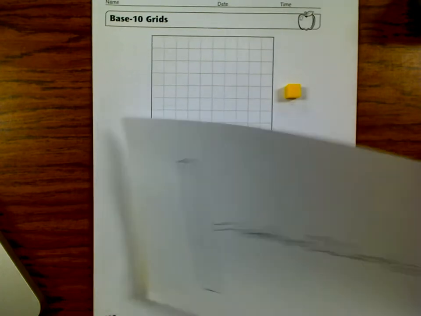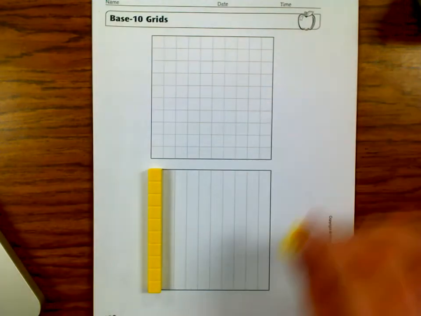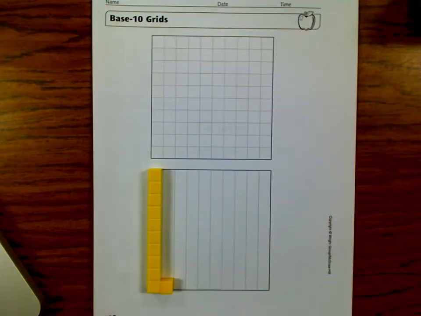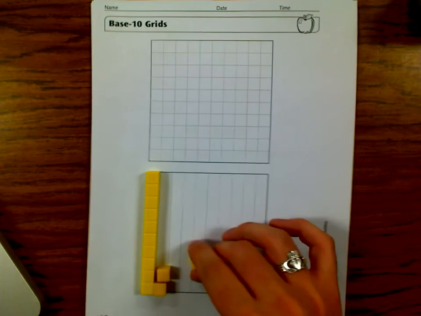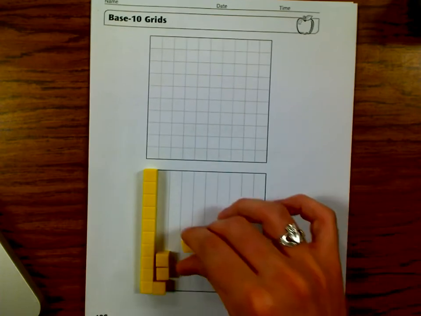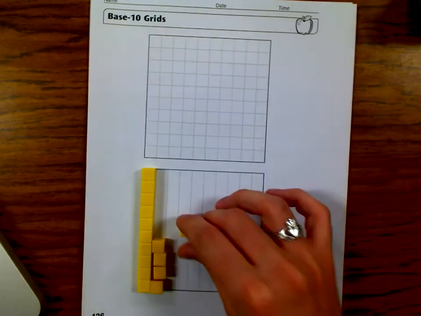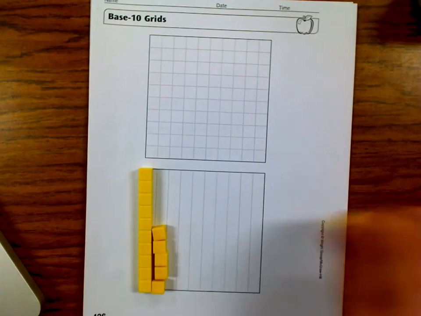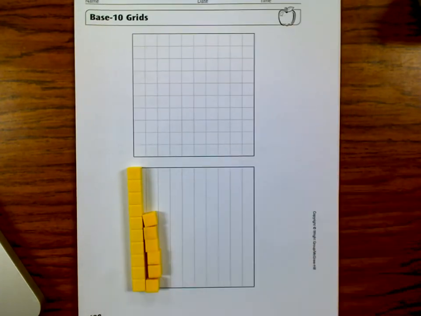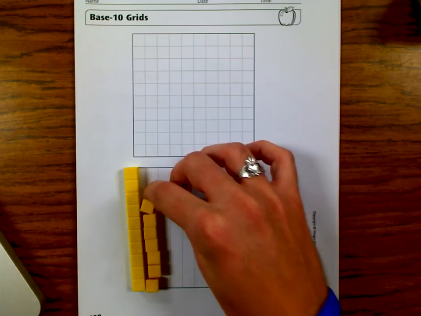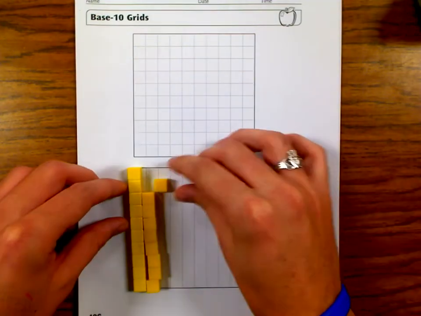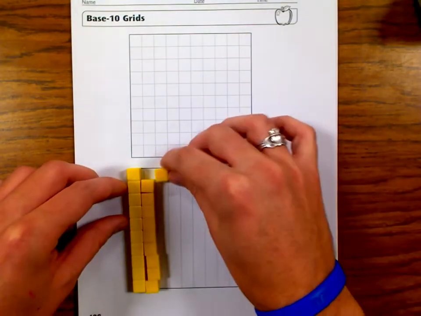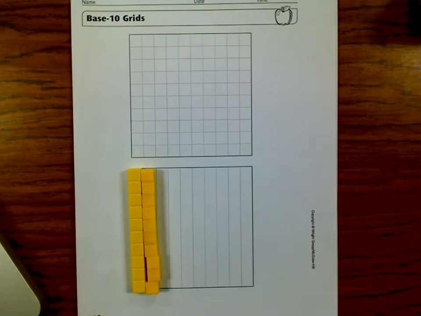Now, we also know that there are cubes. A cube is not equal to a whole long. In fact, it would take us 1, 2, 3, 4, 5, 6, 7, 8, 9, 10 cubes to equal one long.